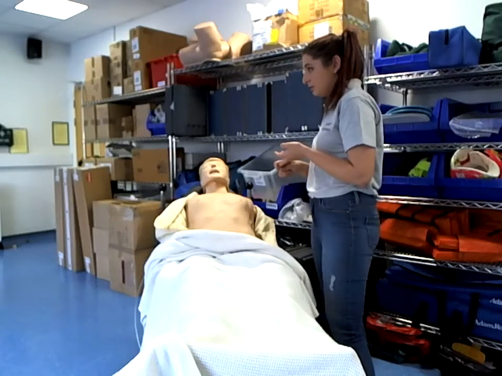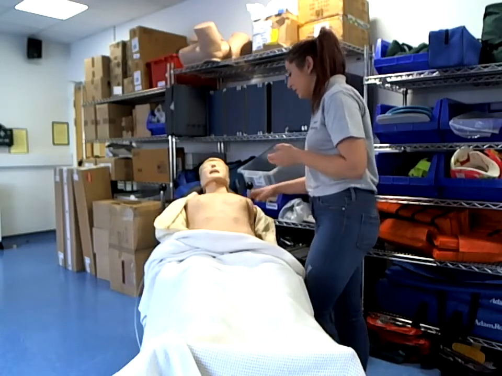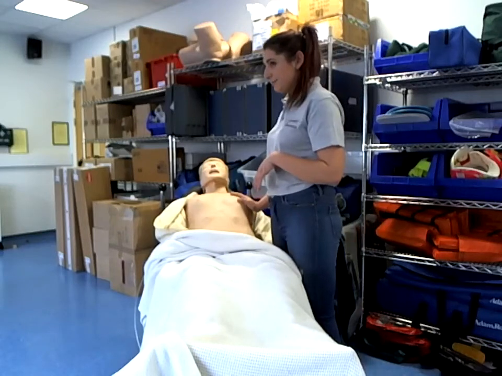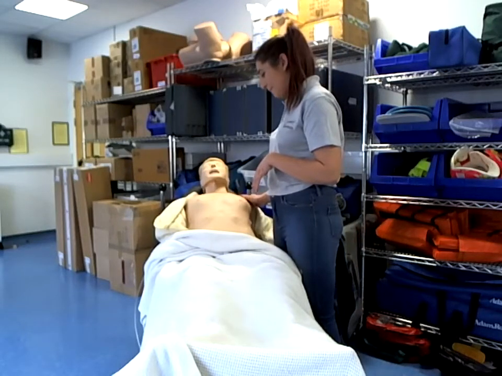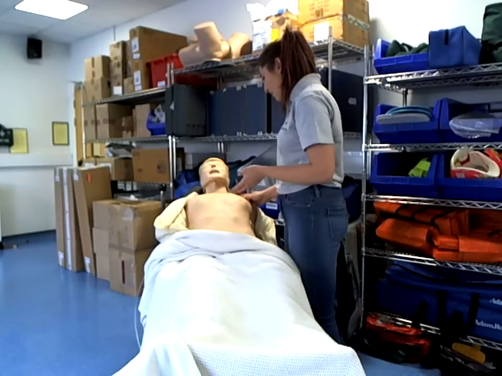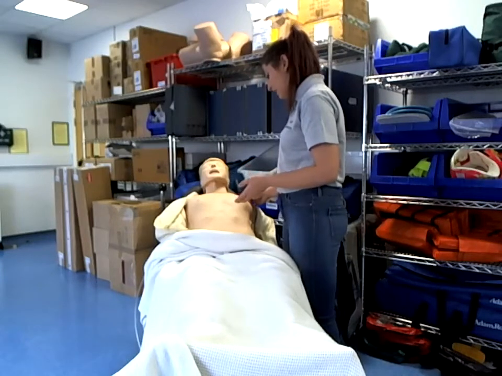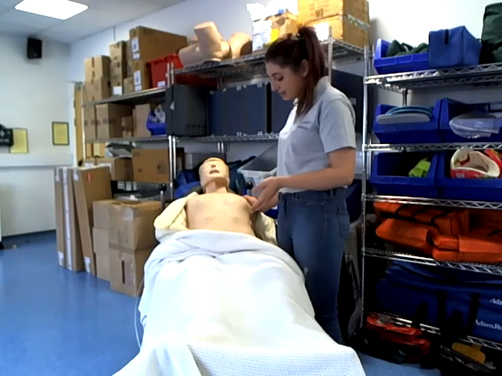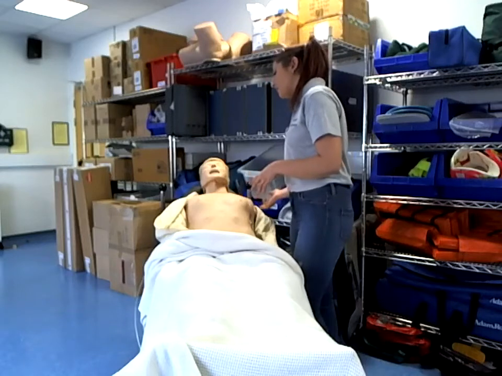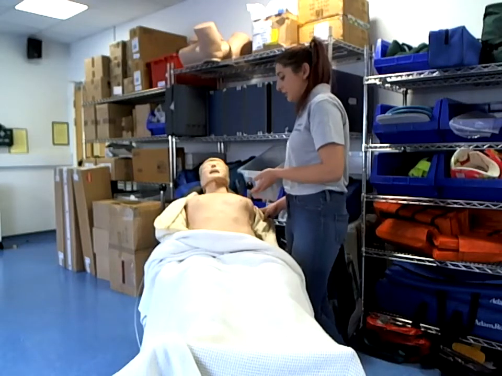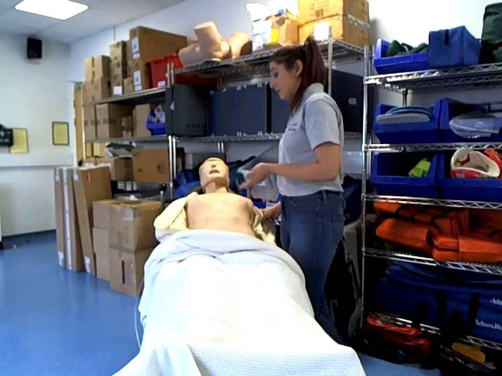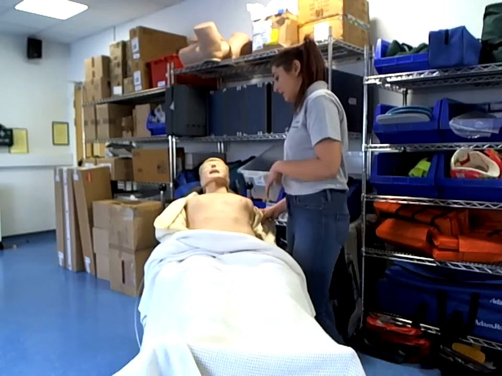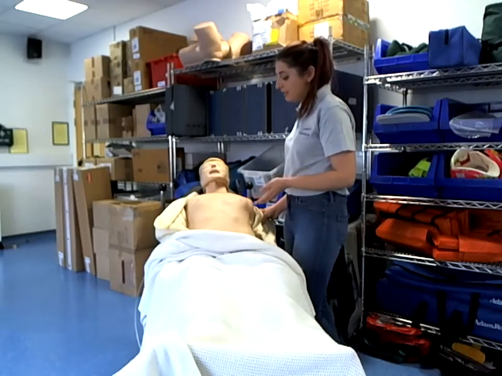Also looking for any striae, which are stretch marks. So this could indicate they've had rapid weight gain, such as pregnancy. And if this was a gentleman, I'd also be looking for enlarged breast tissue, which is called gynecomastia, which could indicate either obesity or an underlying issue such as liver disease or kidney disease. And also patients who are having dialysis sometimes can get enlarged breast tissue.